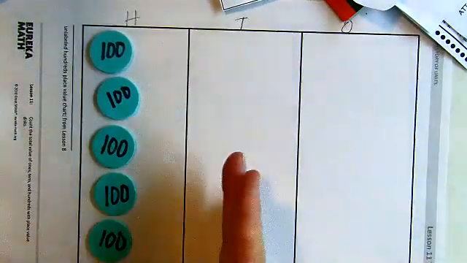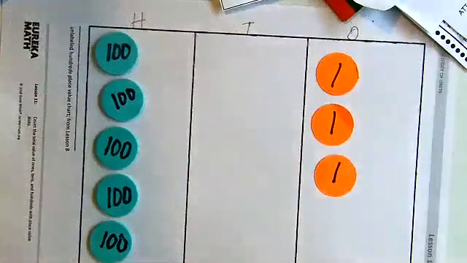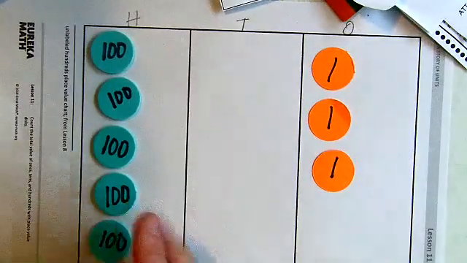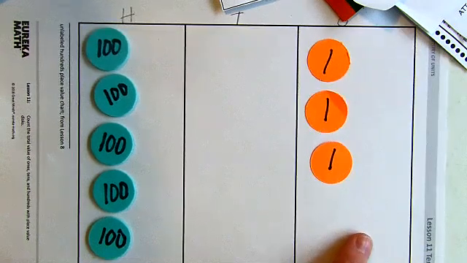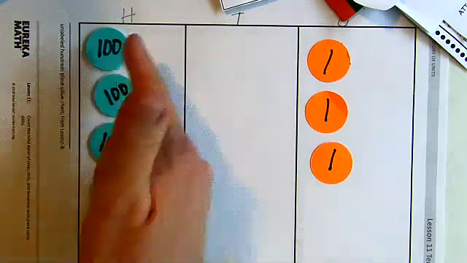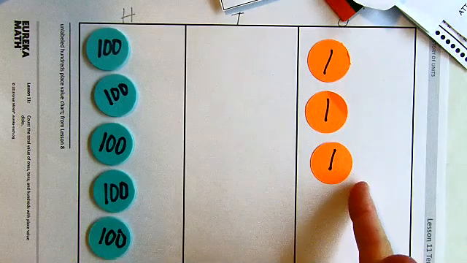We have 503. So by 3 ones now, we have 5 hundreds, 0 tens, 3 ones. That's my unit form. How do I say this in standard form? 503.